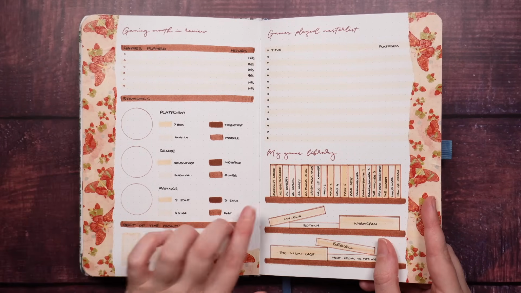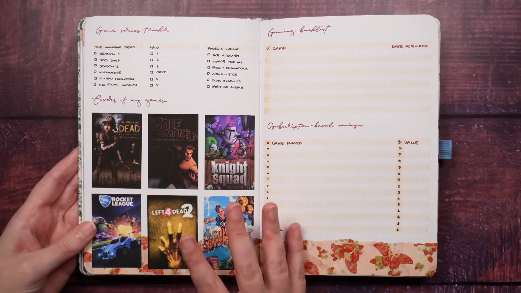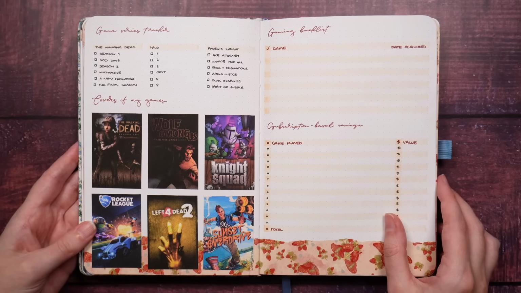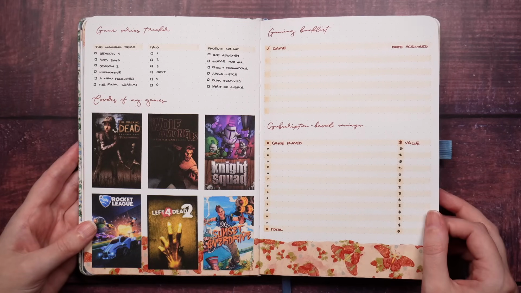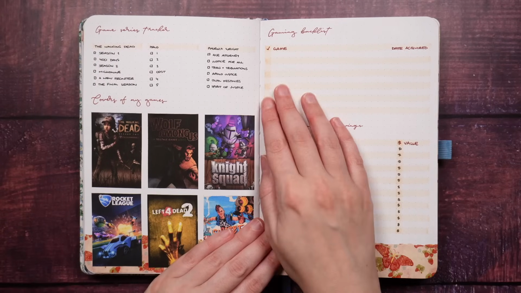So rather than having them all drawn out, you can just print them off and stick them into your notebook. But you can of course have both. This is very much a pick your own adventure style thing. Any of the layout ideas we have in here that spark joy, you can include those, but you don't have to include all of them. The next idea we have though is the gaming backlist.